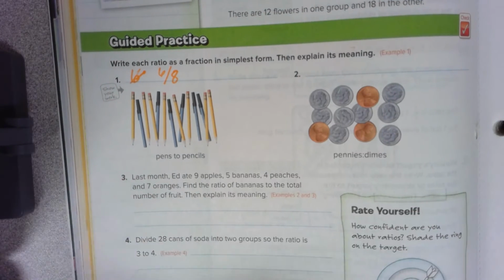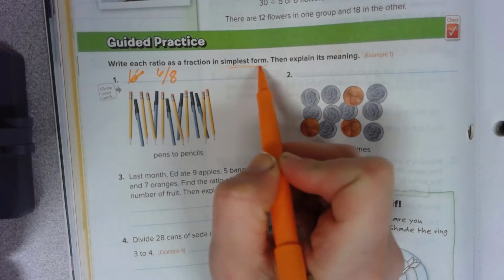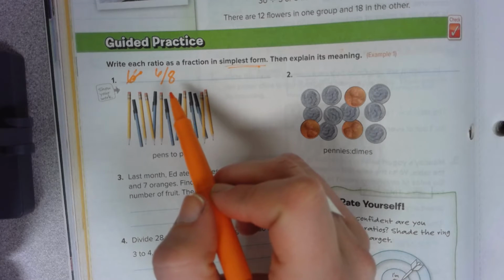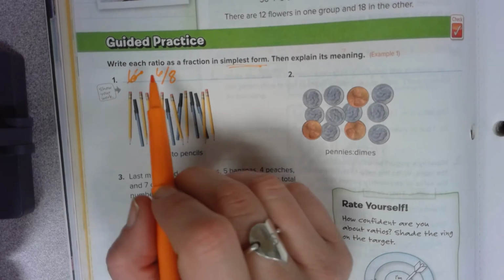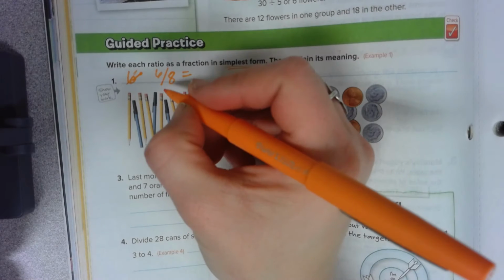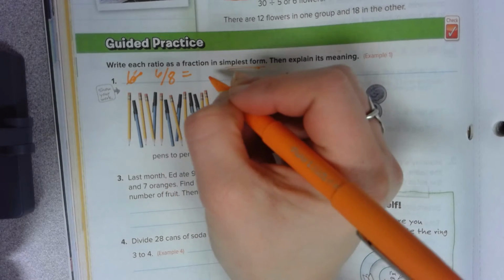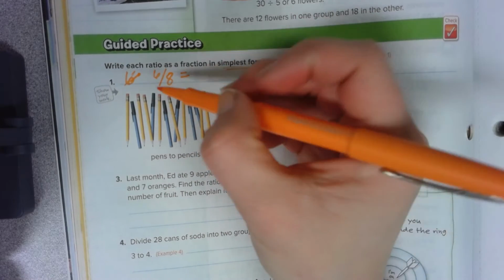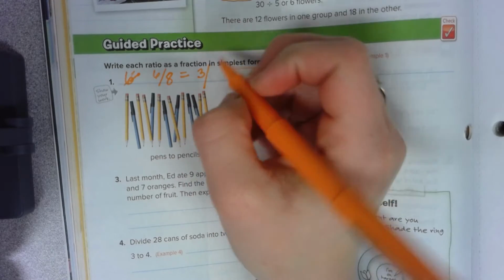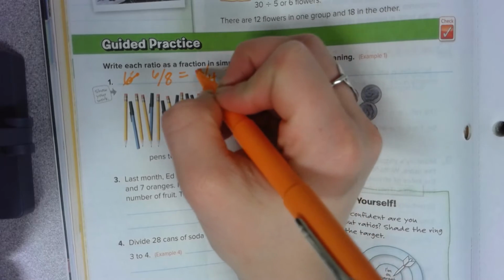However, it says in simplest form. That's exactly the same concept as simplifying or reducing a fraction down to simplest form. Now these are both even, so I can't leave it as that. Because they're both even, I'm going to divide each of them by 2. 6 divided by 2 is 3. 8 divided by 2 is 4. My new ratio is 3 to 4.